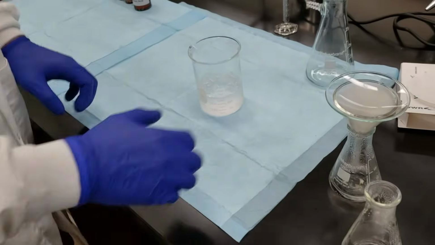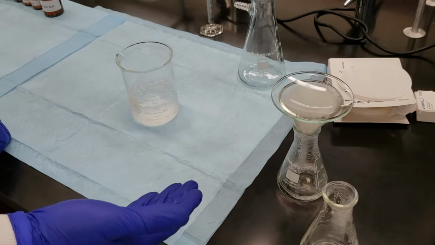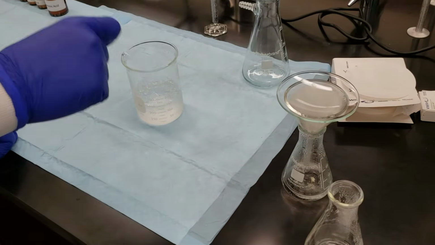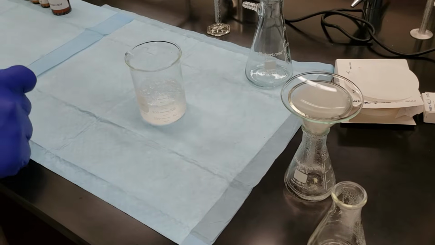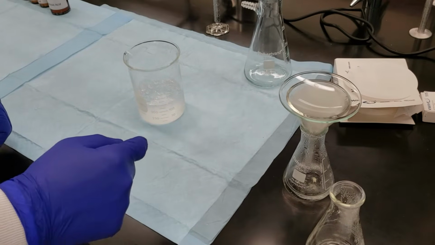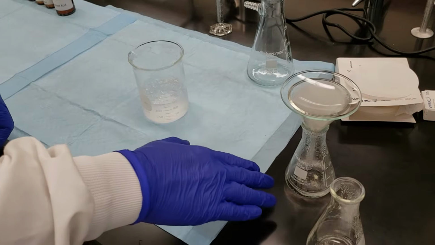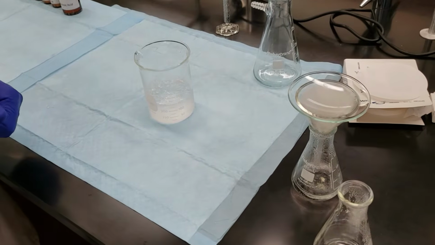Once our flask comes down to room temperature, we've got to let it cool a little bit. We don't want to shock the glass by putting it immediately into a cold beaker here. But once we've got all of our gravity filtration finished and everything's gone down to room temperature, then we'll transfer it into the ice bath.